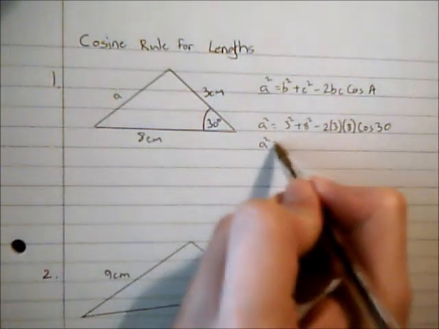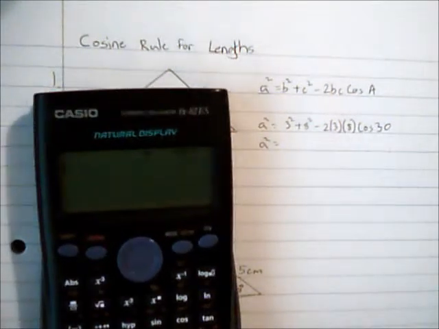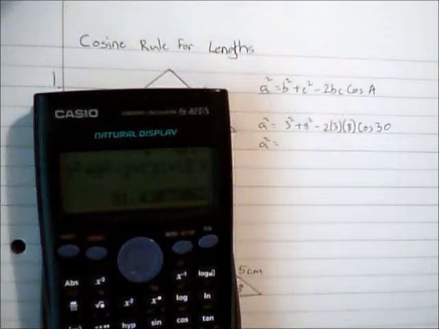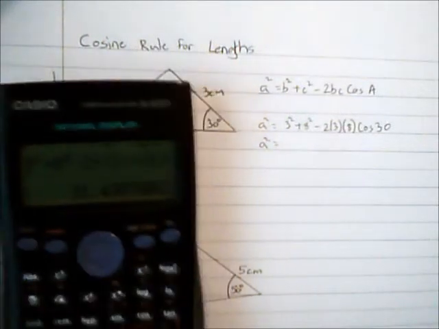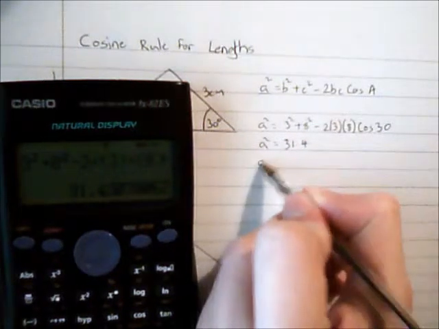and I can evaluate that now on a calculator. So 3 squared and 8 squared minus 2 times 3 times 8 times cosine of 30, and I've got my answer here of 31.4, not degrees even, because this is a length.